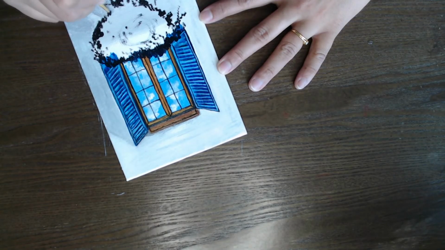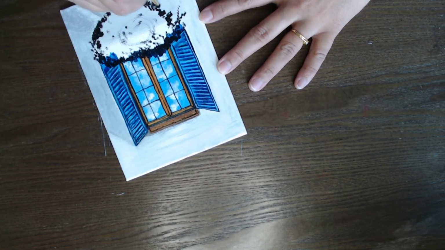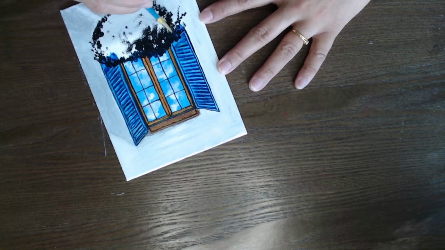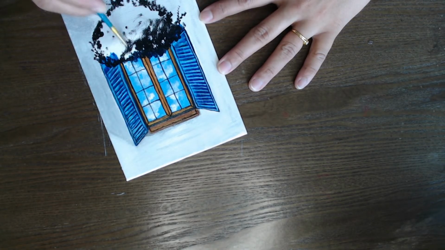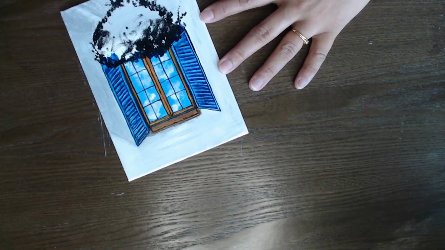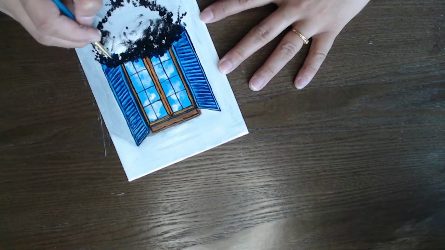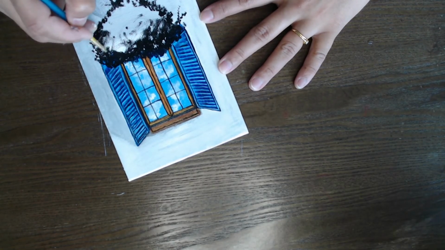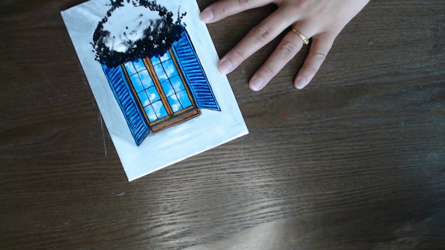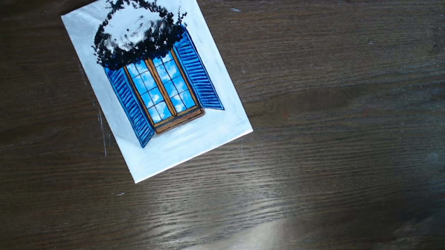I'm just dabbing it, doing nothing else. Here I'm roughly just spreading it over. Just pick my black color again and I'll add a little green to it.